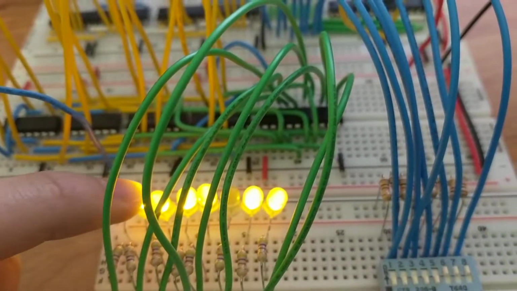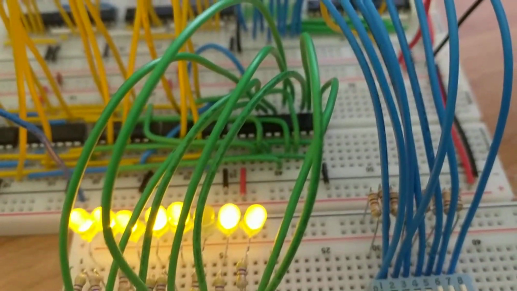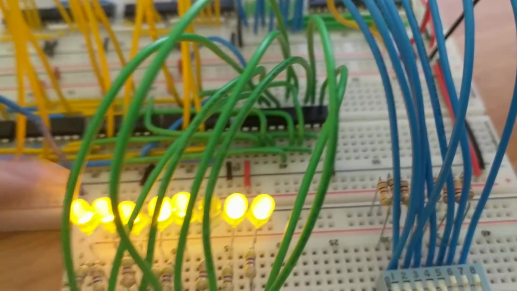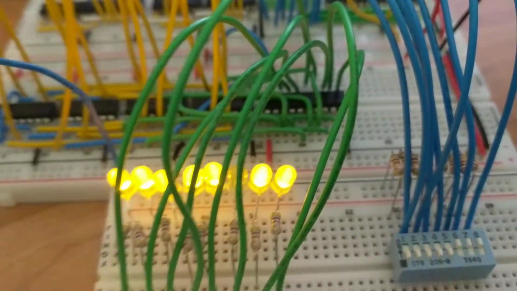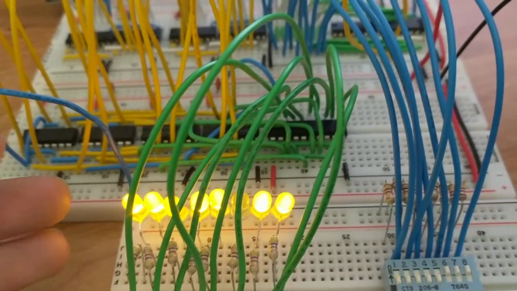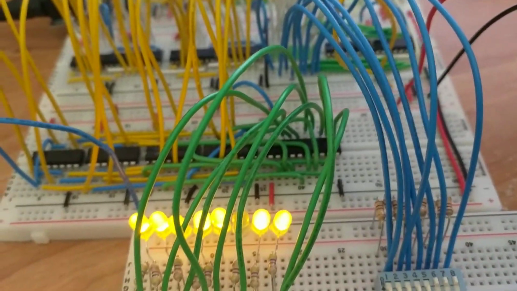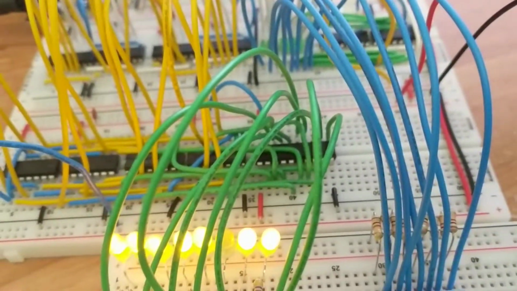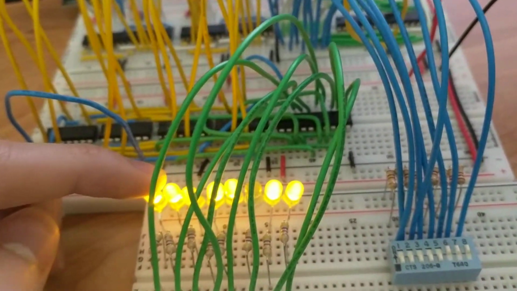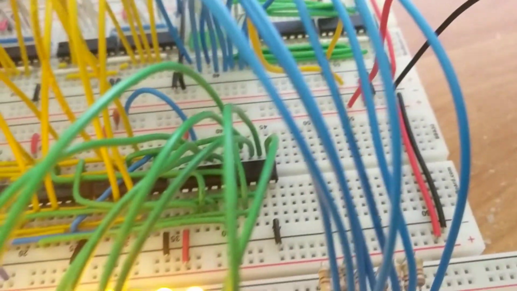we'll get 0, 0, 0, 0, 0, 1, 0, 0. And then we add 1, we get 1, 0, 1. So basically, this number here is negative 101. 101 is 5, and so the number we have here is negative 5. And the operation we just did was 2 minus 7, so we expected negative 5, and here we go. This is negative 5.